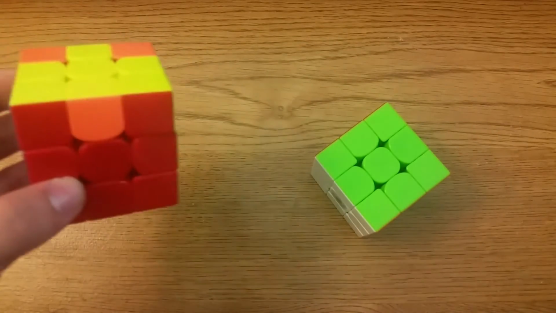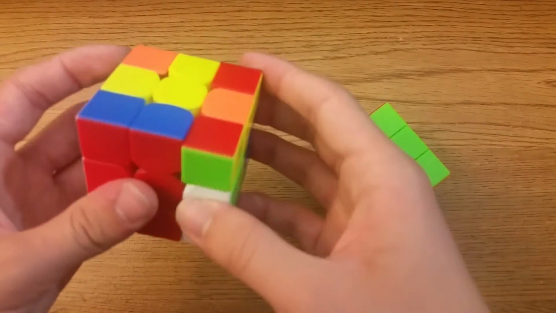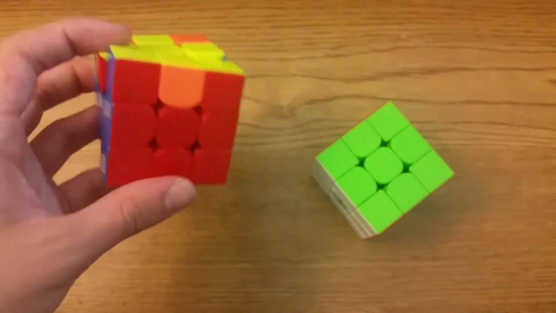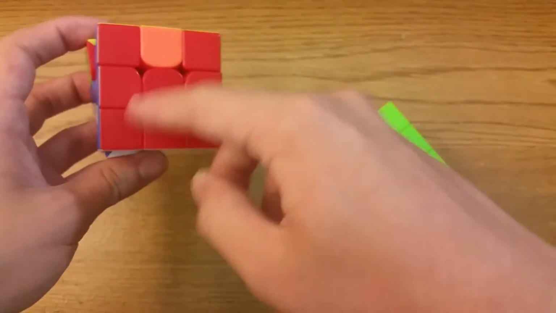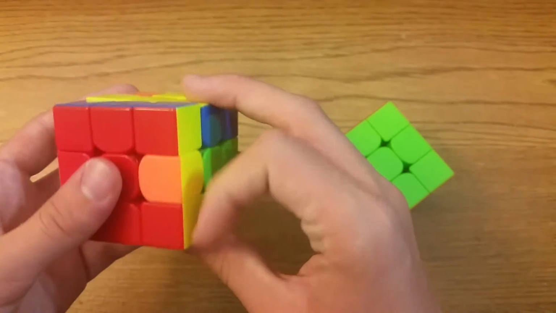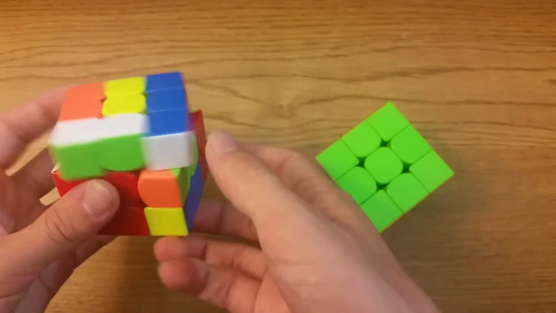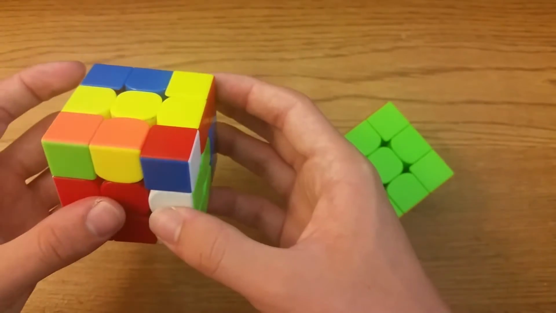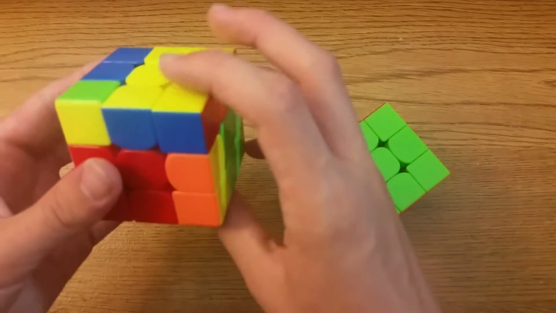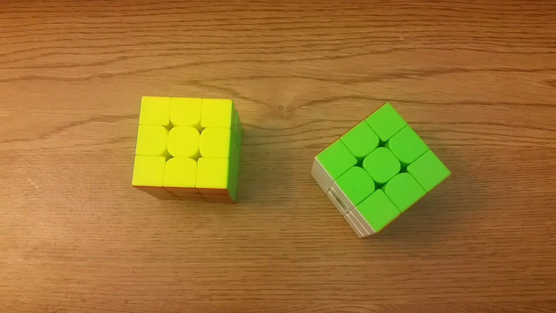Okay, so now we have this case. So this one is F R U R. Actually, before I do that, what I like to do when I learned this is I track that pair. So F R U R U2 R prime U prime R U prime, split the pair up, R prime U2 R prime U2 R U prime R prime U prime F prime. If you track that pair, it'll make it easier to learn.